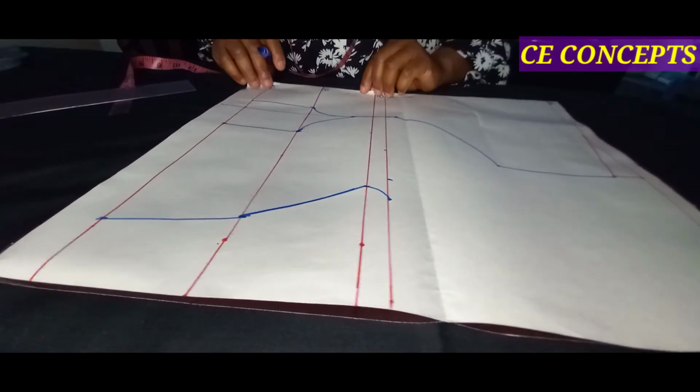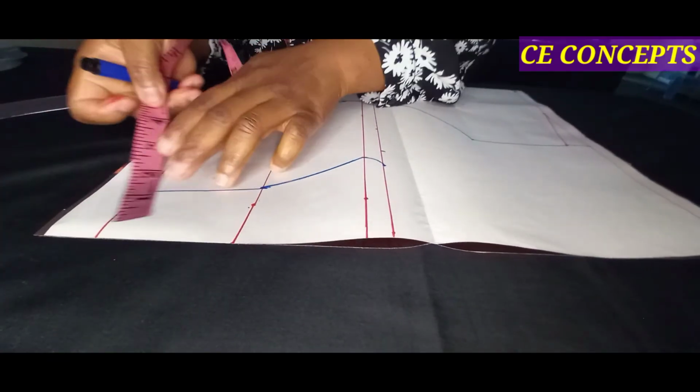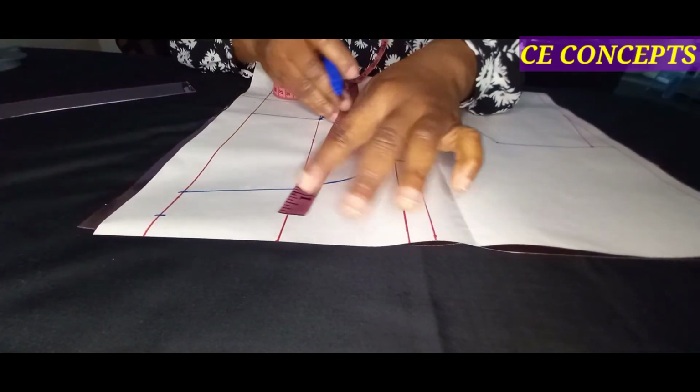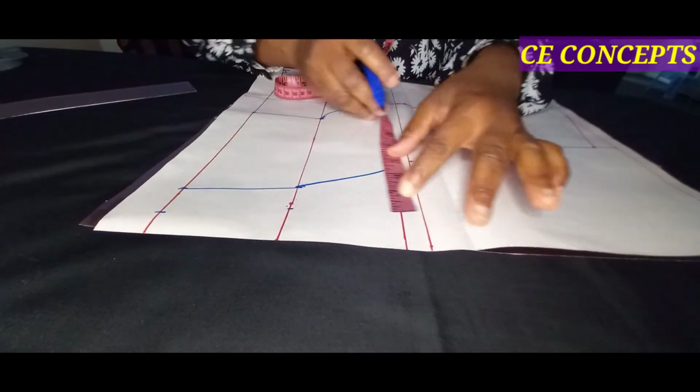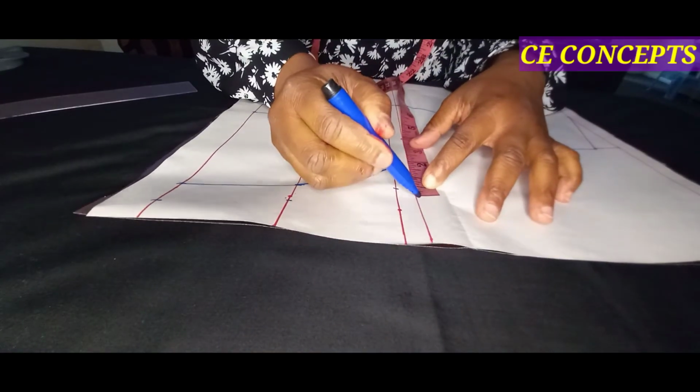So the next thing we are going to do, you input your allowance. Remember, this is a draft, this is a pattern, so I will just add 1 each all through. So remember to add your own allowance, always add much allowance, okay.